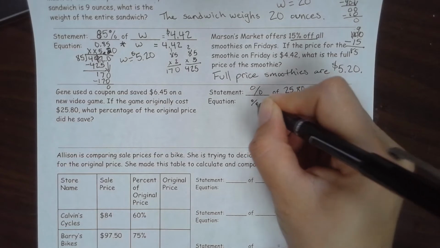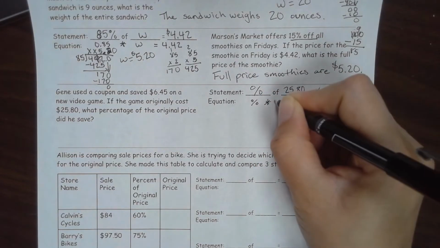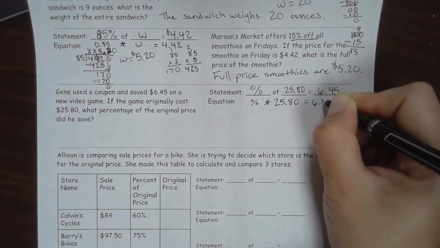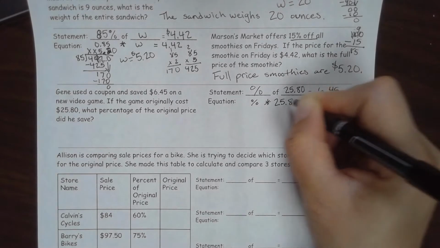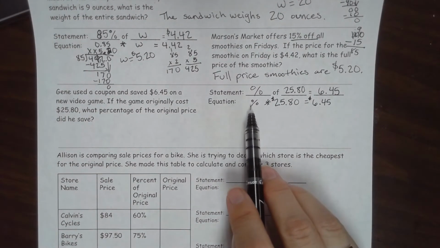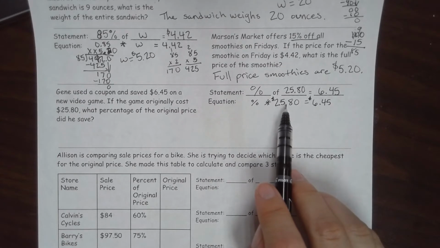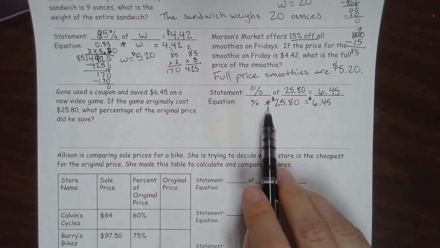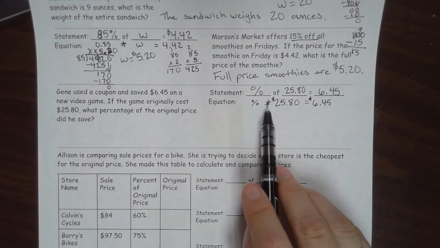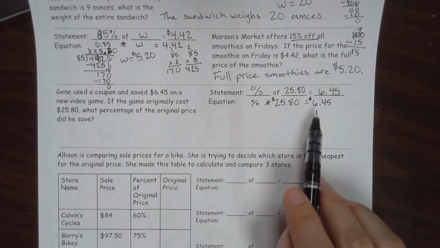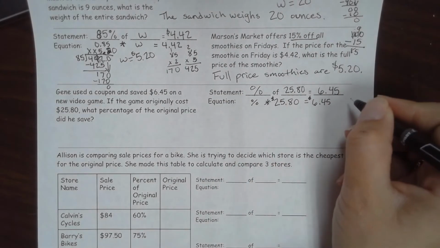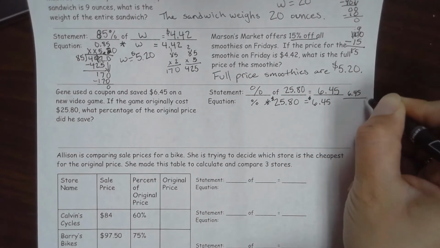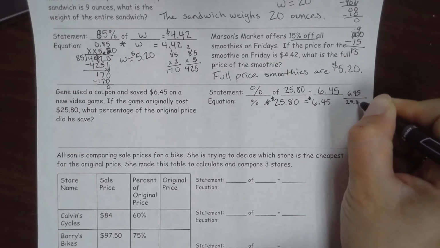So percent times 25.80 is equal to $6.45. So same idea, we have an unknown times our whole. So if I have an unknown times something, I've got to undo what's happened. It was being times, so I'm going to have to divide to figure out how we got this. But that also makes sense because think about it. Remember how part over the whole, and we could turn it into a percent.